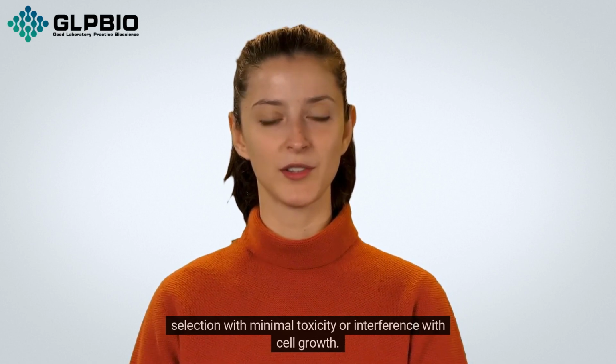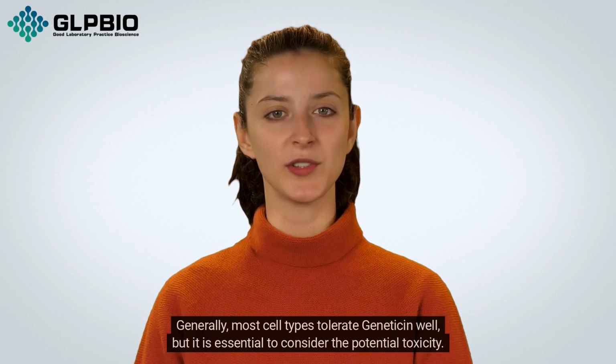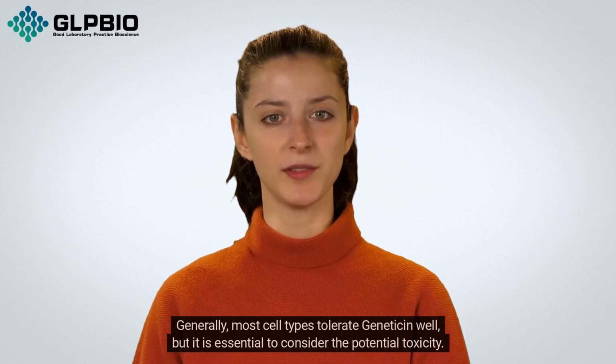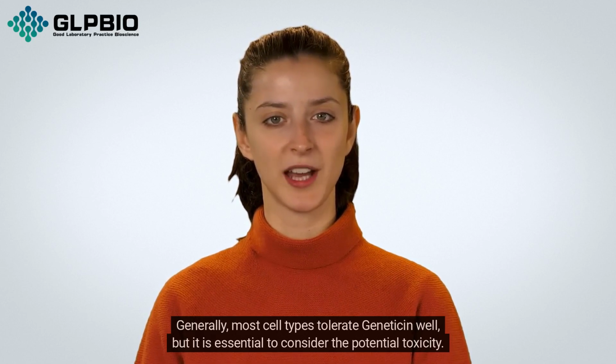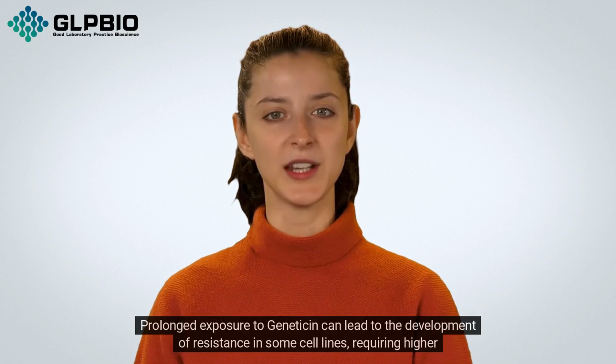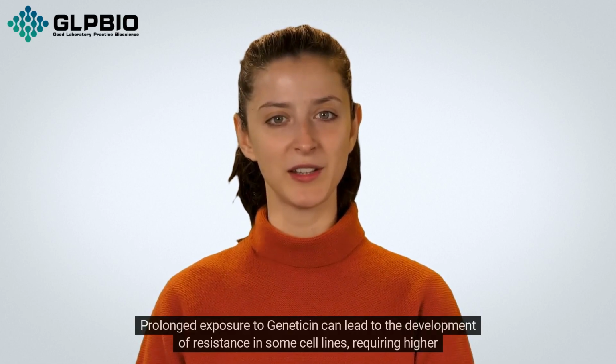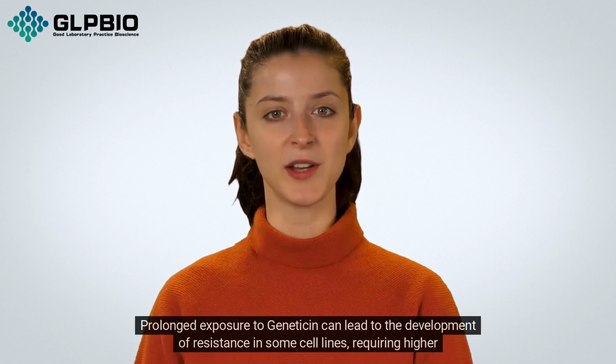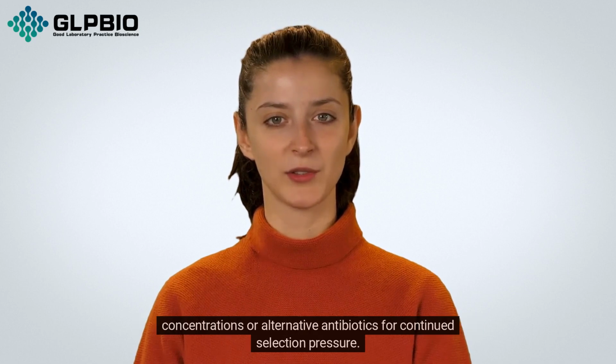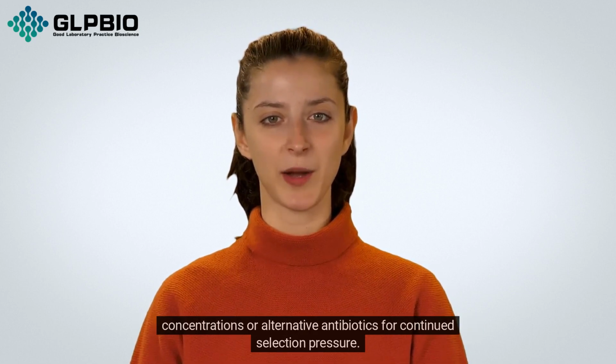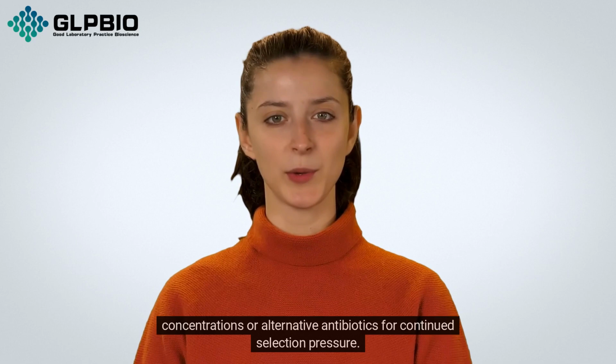interference with cell growth. Generally, most cell types tolerate geneticin well, but it is essential to consider the potential toxicity. Prolonged exposure to geneticin can lead to the development of resistance in some cell lines, requiring higher concentrations or alternative antibiotics for continued selection pressure.